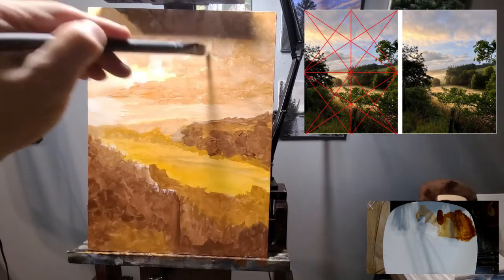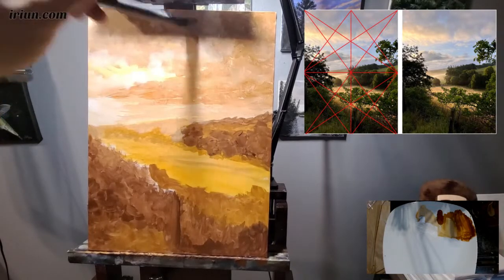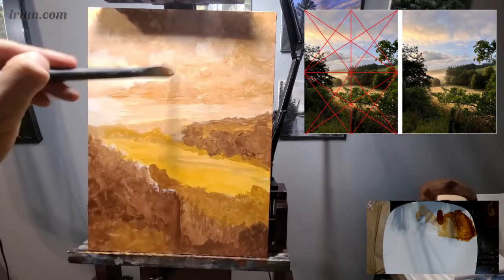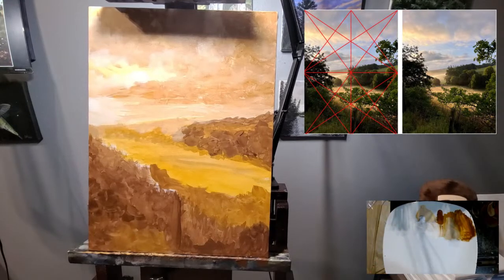And I am just creating, again, opportunities for contrast that will make this all work together.